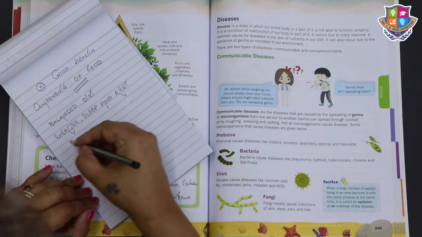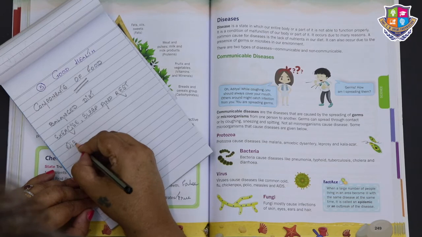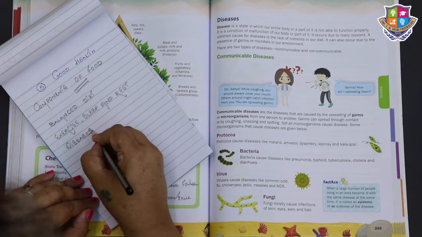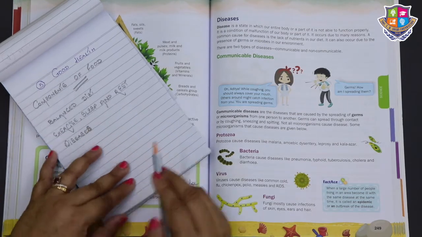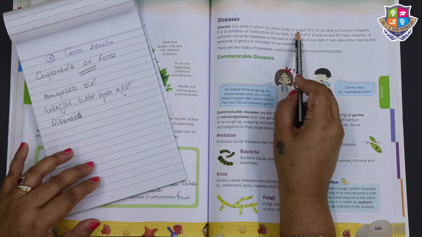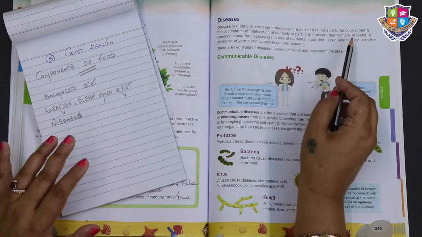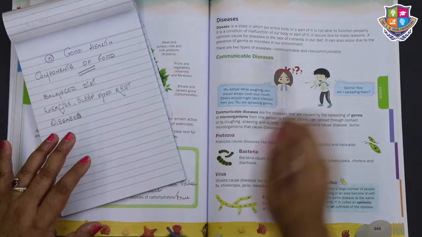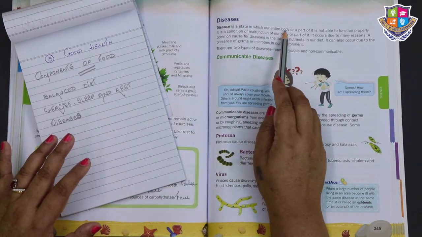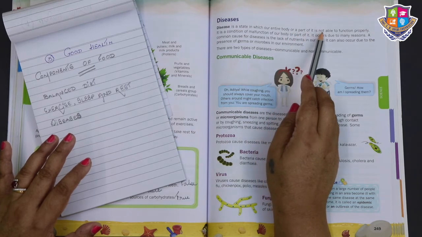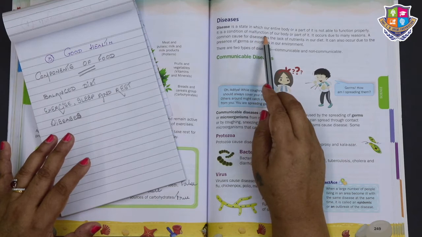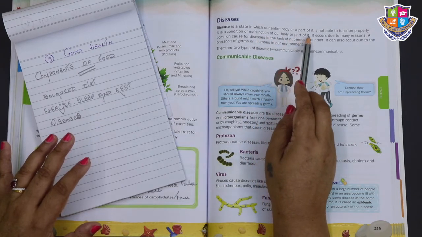Now we go to the diseases, children. We are going to read and understand about the diseases. All right. Disease is a state in which our entire body or a part of it is not able to function properly. Now, what is a disease once again? Disease is a state in which our entire body or a part of it is not able to function properly. It is a condition of malfunction of our body or part of it.